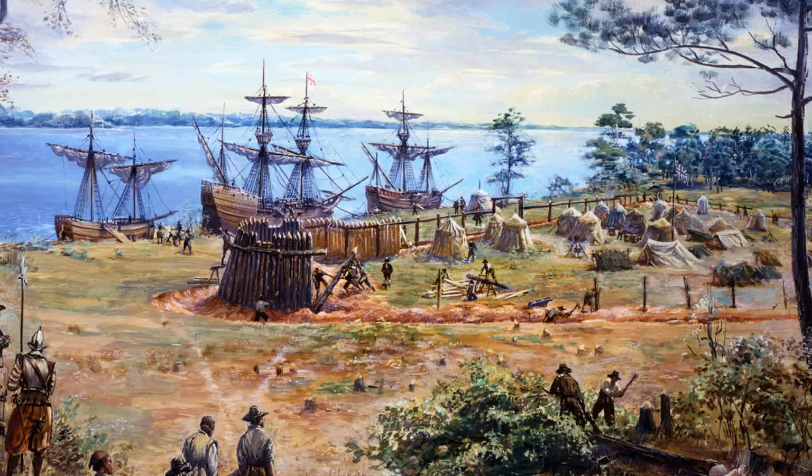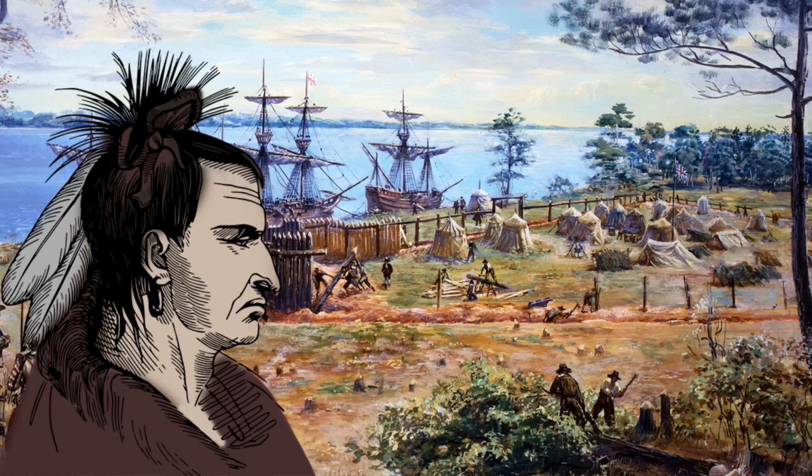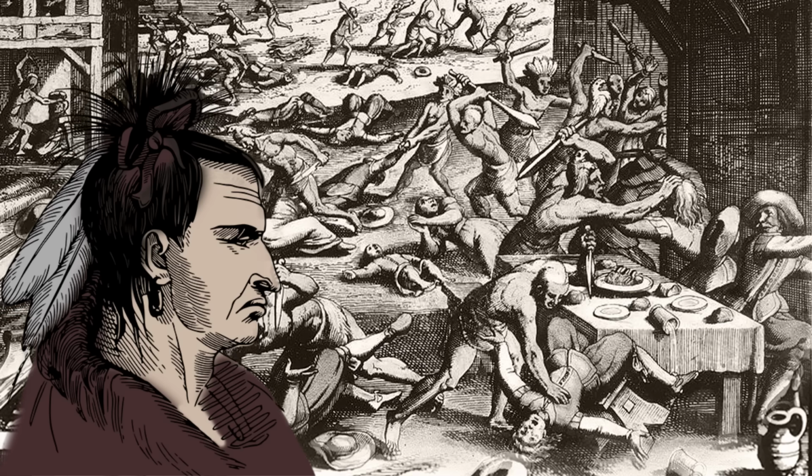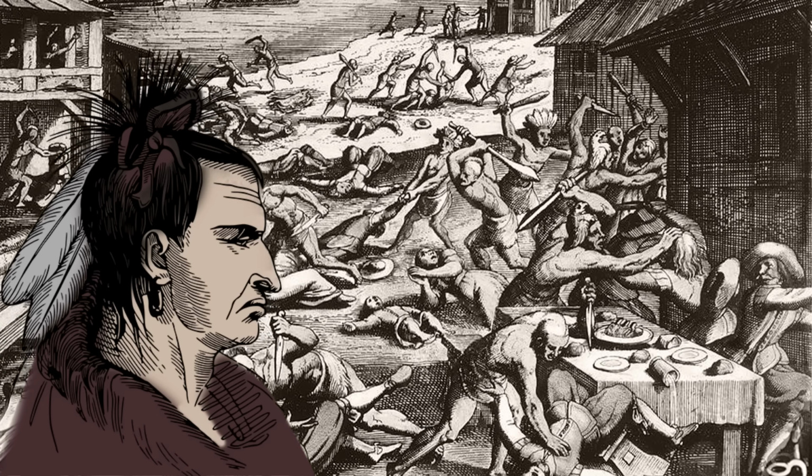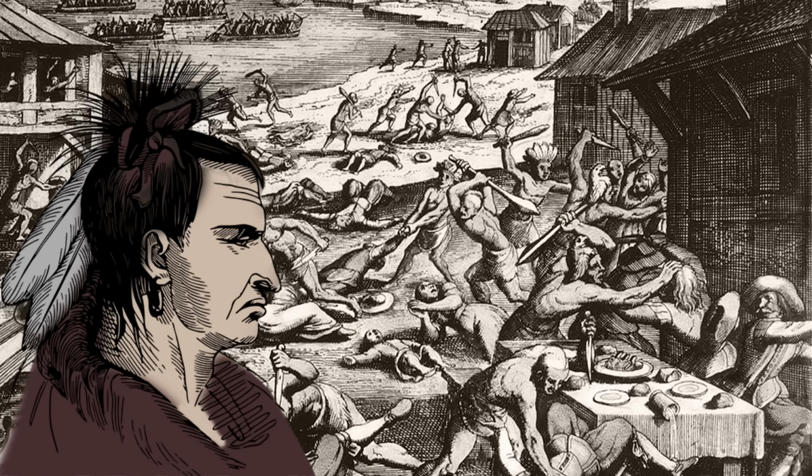Powhatan's brother succeeded the chief upon his death in 1622 and vowed to rid his land of the English. On March 22, 1622, he and his tribe attacked the colony and massacred 347 colonists in a single day.